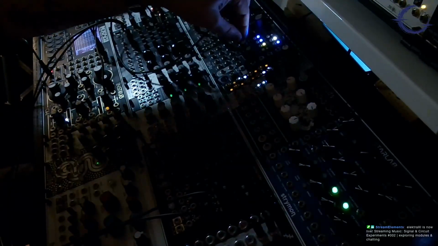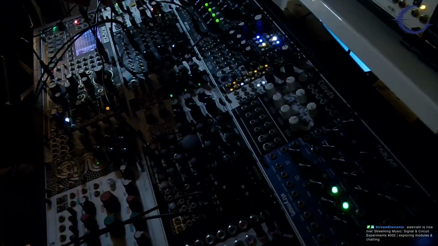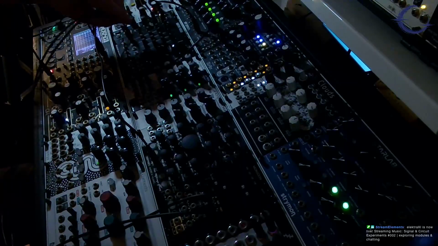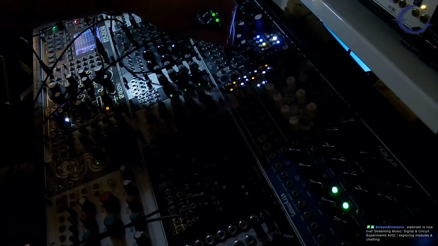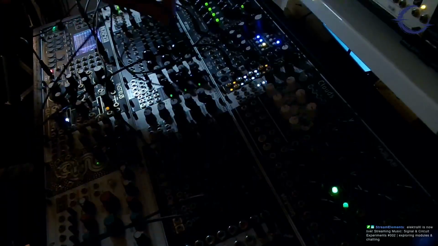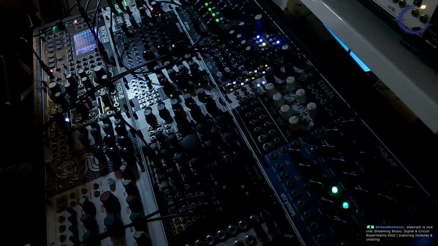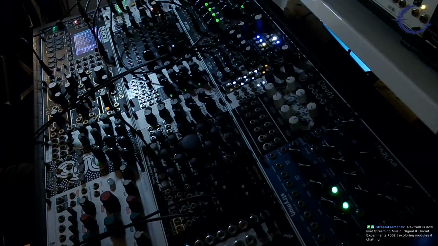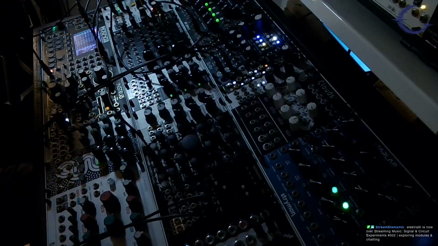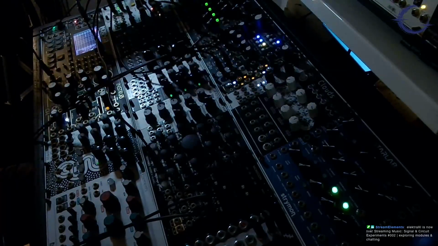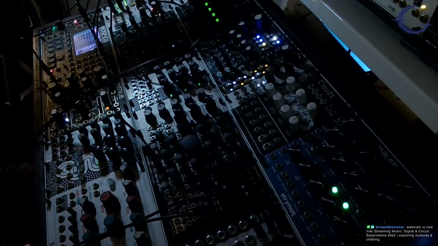I think I'm gonna introduce the Data Bender into this. It's a relatively new module in my setup, and I really do like, how to say, the glitchy effect. Maybe let's run. Let's do some repatching here.